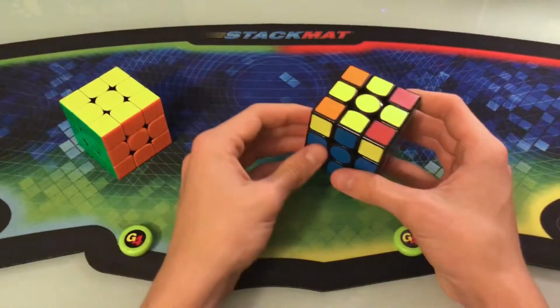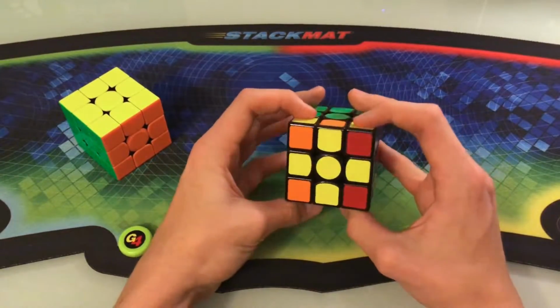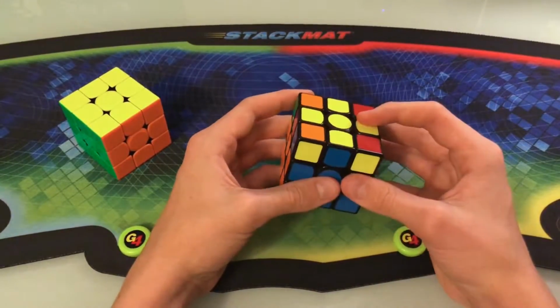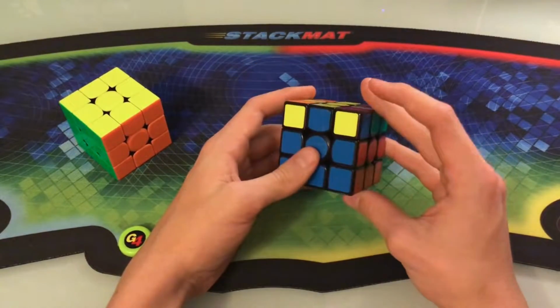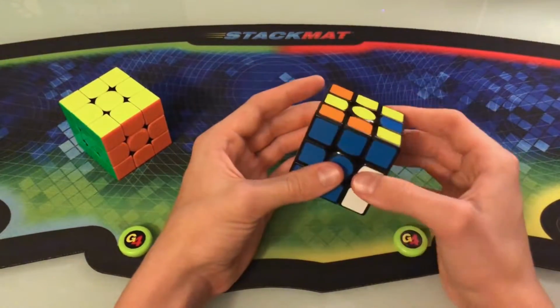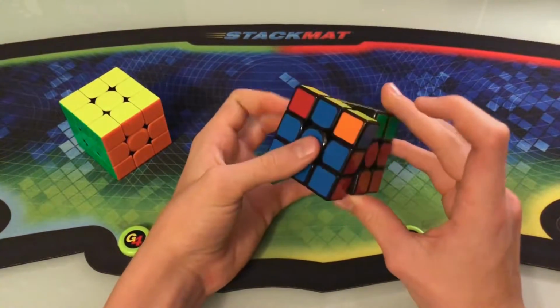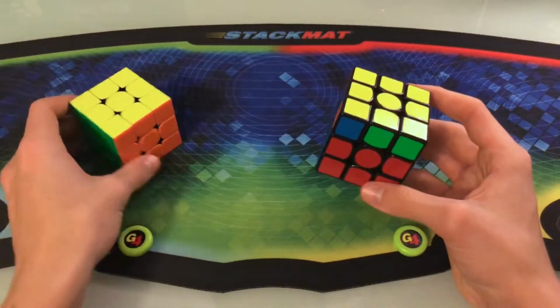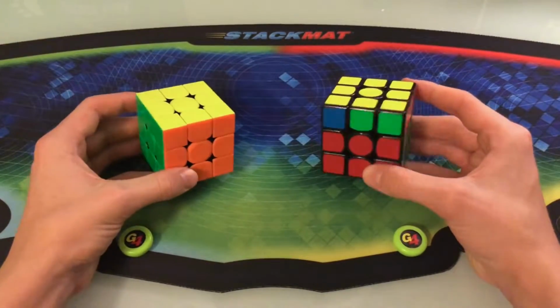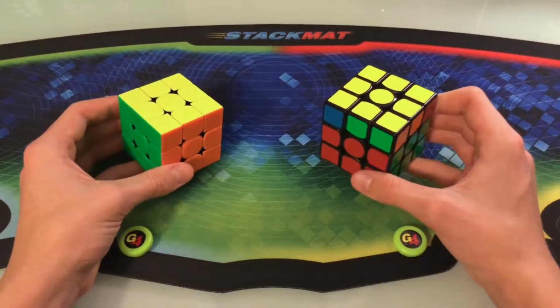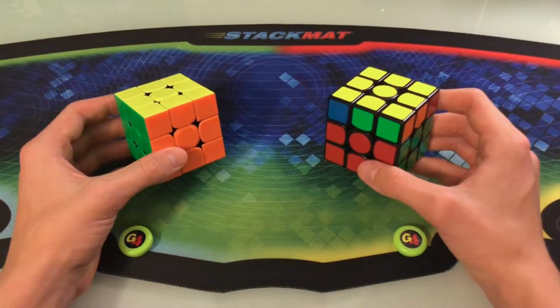Another great example of this is this case right here. You got the little headlights on each side with the yellow cross, and this one's pretty similar to the last, just an F, and then an RU, R prime, U prime, 3 times over, and an F prime. So for these kinds of cases, you're looking for cases where the algorithm is really easy to figure through, or it will be very easy to memorize.